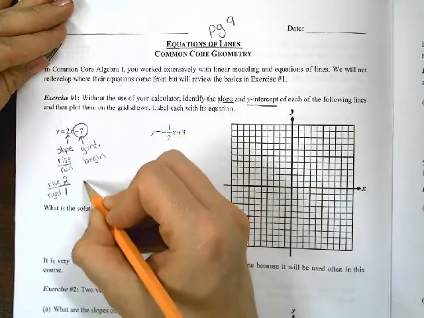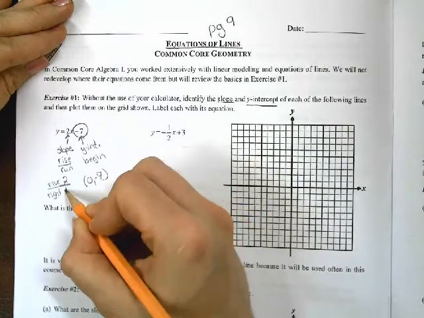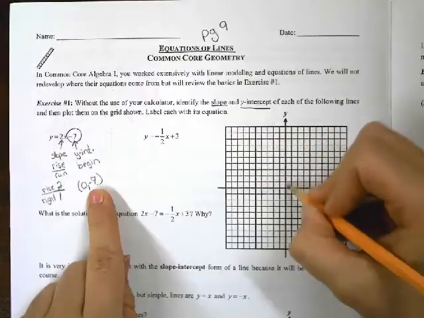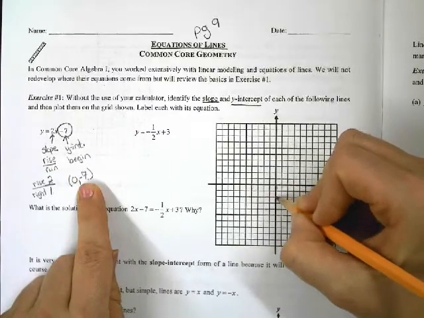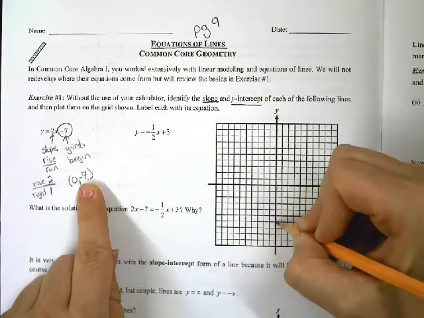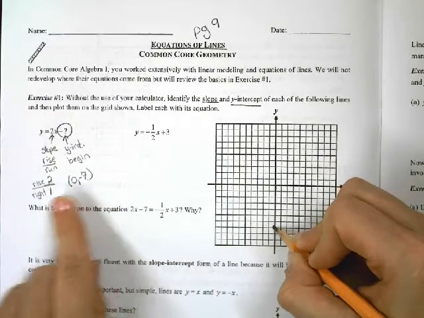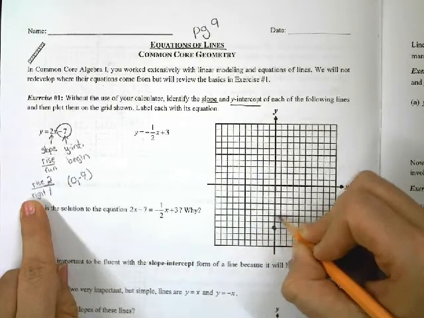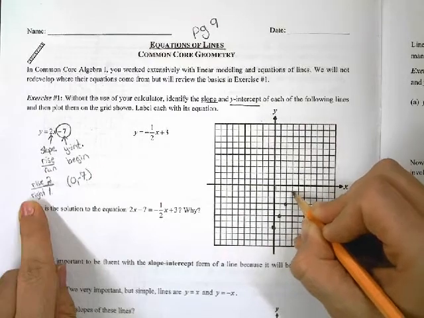So we're going to plot the coordinate of (0, -7) first, and then we're going to rise 2 and run 1. Okay, so I'm going down 1, 2, 3, 4, 5, 6, 7. So there's my y-intercept of (0, -7). And then you're going to rise from this point 2, run 1. Rise 2, run 1.